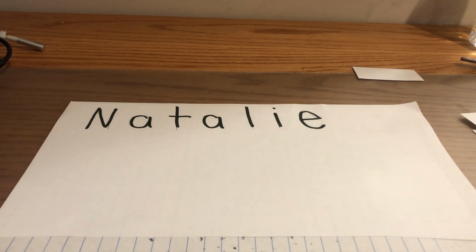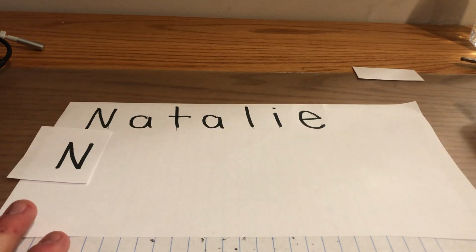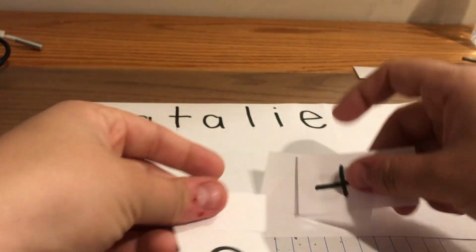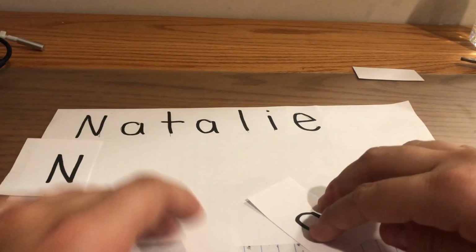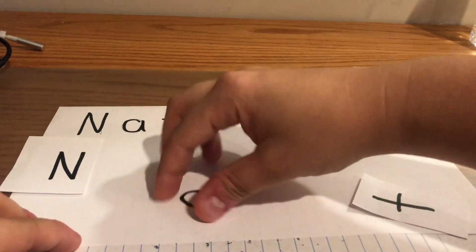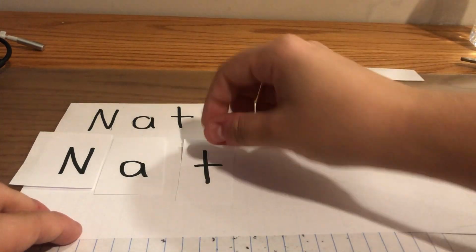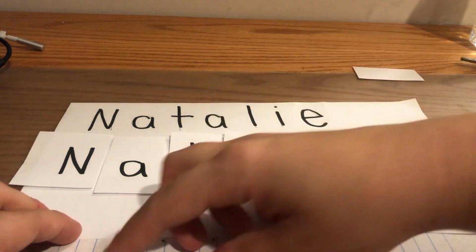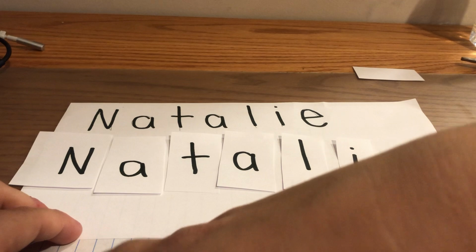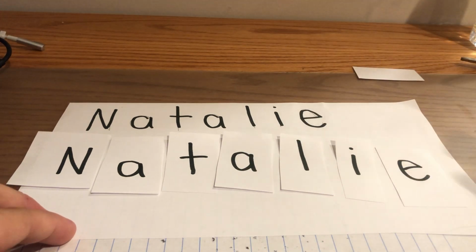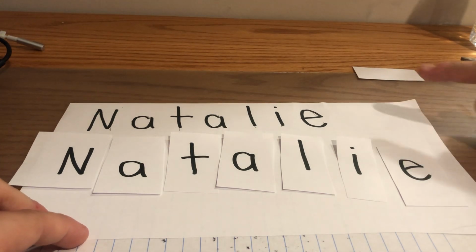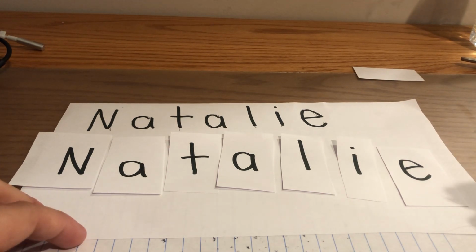So, then, once they trace, then they're going to build. Okay? They're going to spread all those tiles out. And they're going to build it. Put it back together. Just like that. Then, once they have it, they've traced it, they've built it, now they're going to write it.